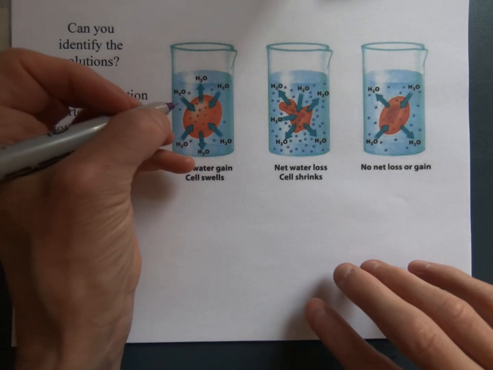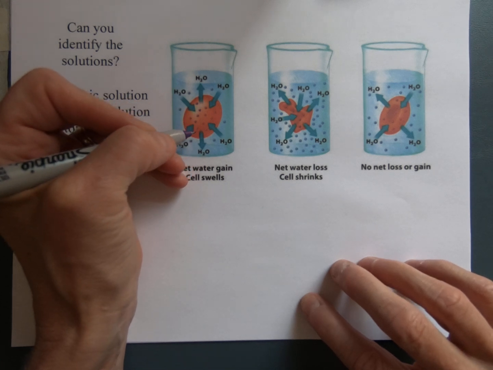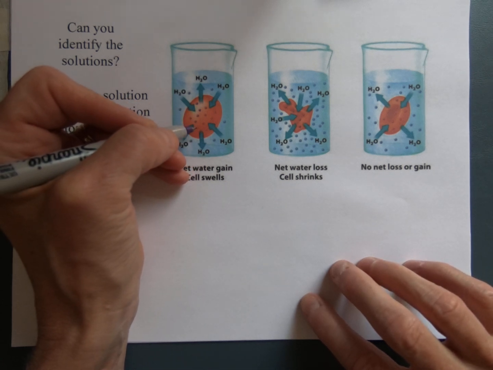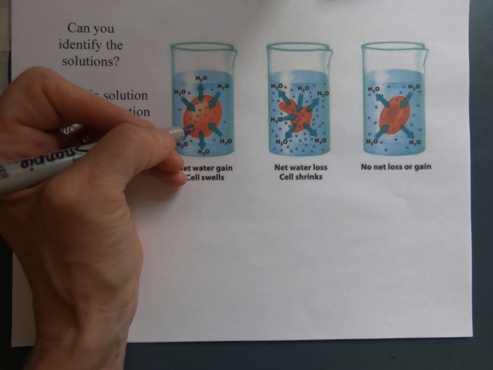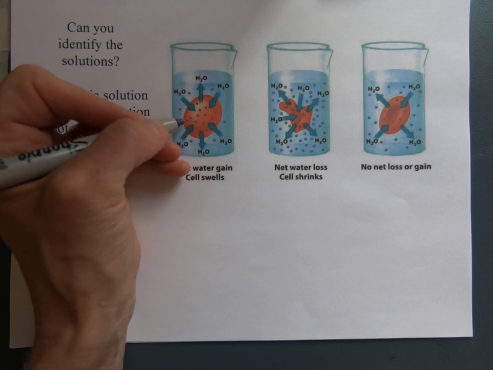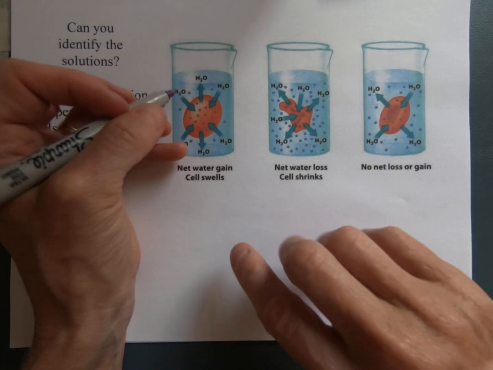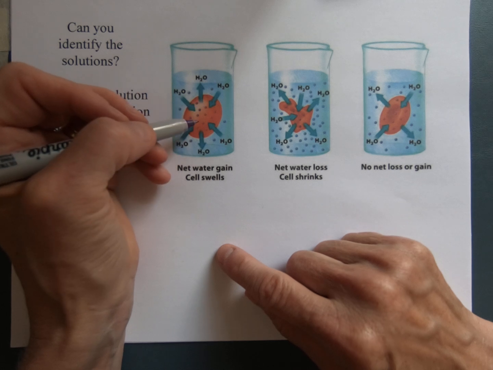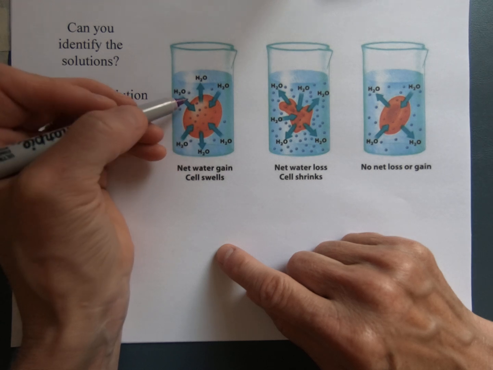The little dots represent particles, and we will call these non-penetrating solutes. Maybe they're ions or bigger molecules like sucrose or something like that. But each cell has a lot of non-penetrating solutes in it. Like I said, ions, nutrients, things like that.